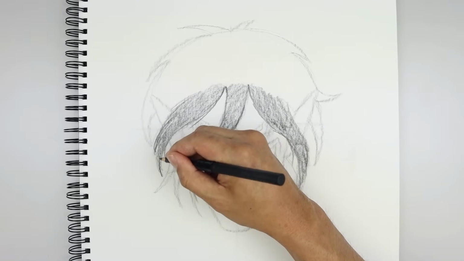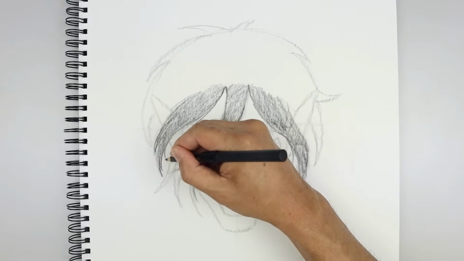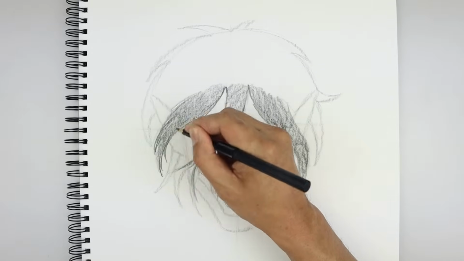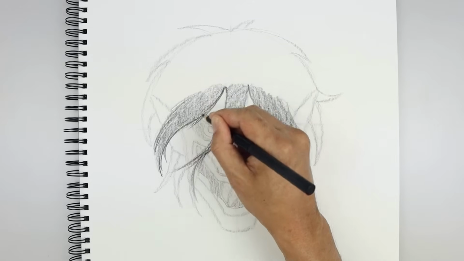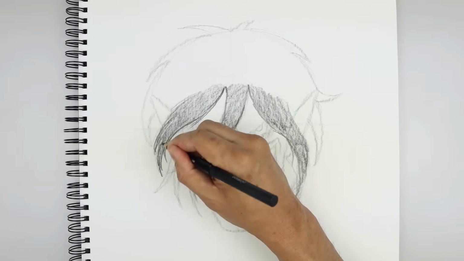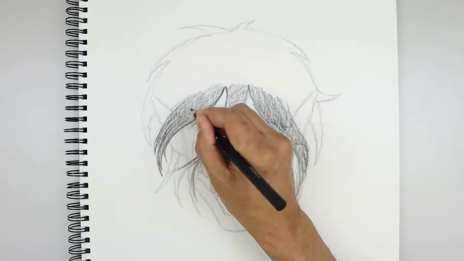Now I'm going back with the tip of my pencil and just refining the shape and detail. I'm just adding a little bit of detail and texture along the inside.